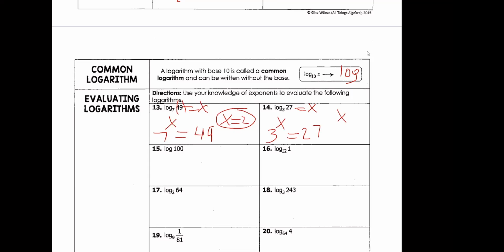So this would be 3, like 3 to the third power is 27. This one, remember, if there's no base, your base is 10. So this would be 10 up to what power equals 100? That would be 2. And if you have a graphing calculator, since that's like a log base 10, I'll show you how you can do different bases in your calculator.